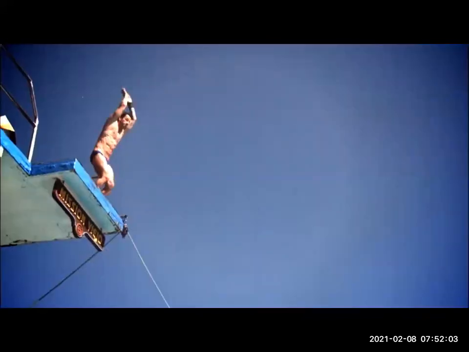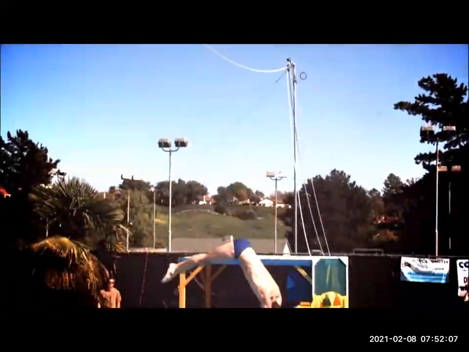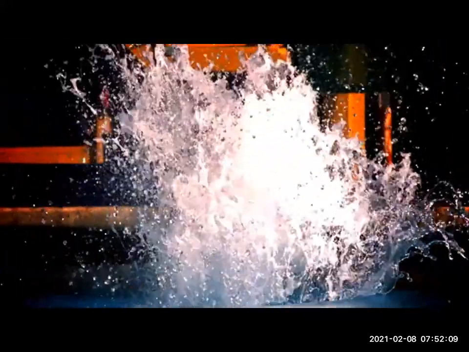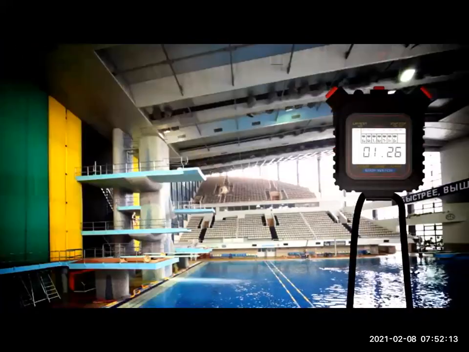If they don't get enough height off the platform, they can end up hitting the water before completing the dive and making a huge splash, which affects their score. How can you determine if a diver has enough time in the air to complete a dive?